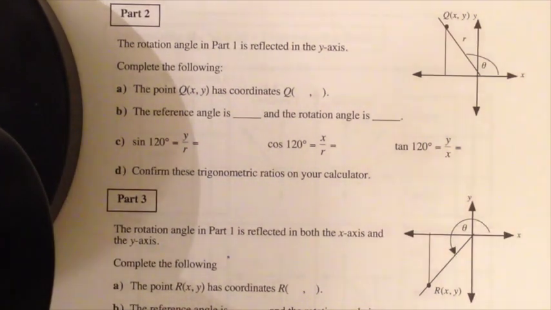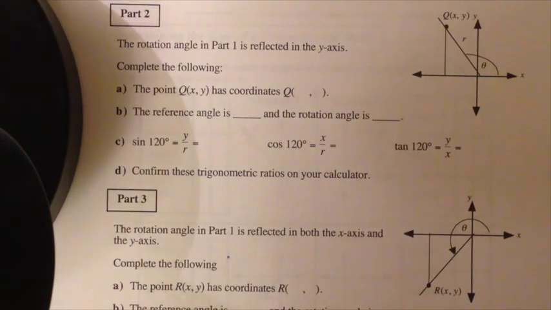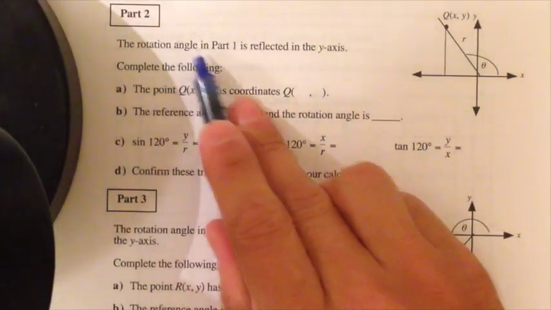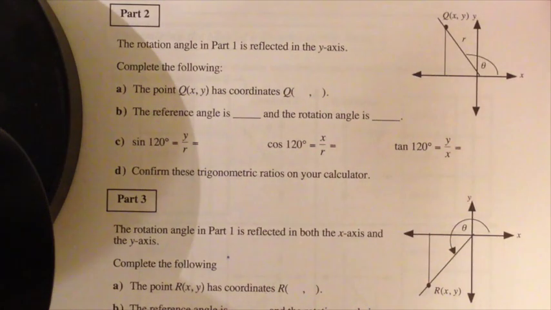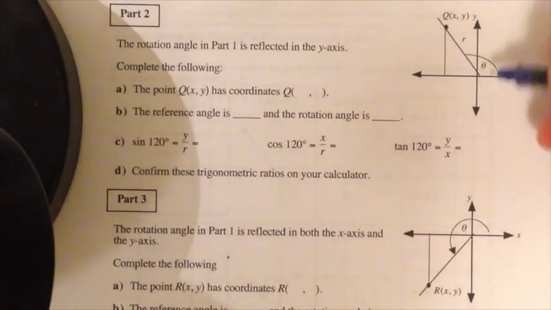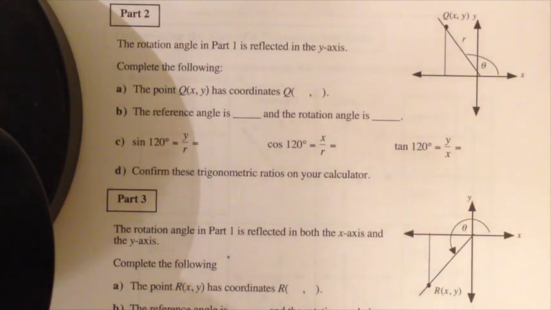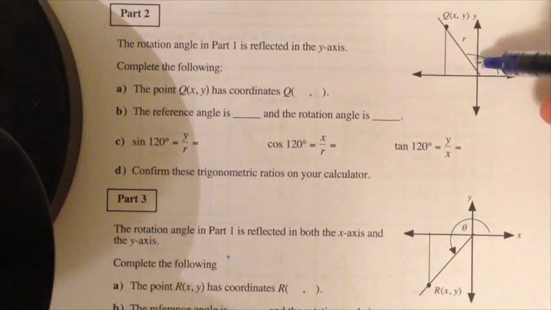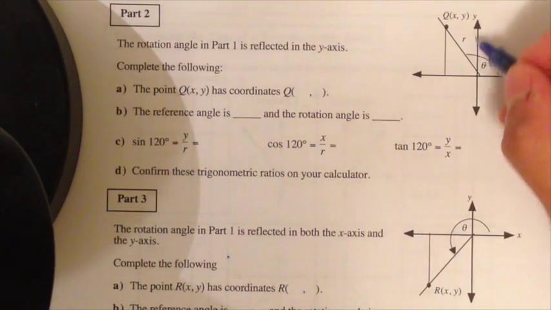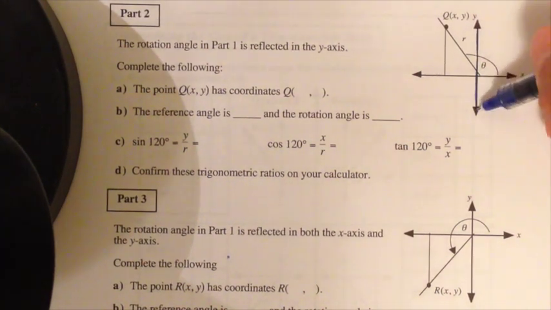Okay, so part 2 and 3 are very similar to part 1. All that's happening is that we're told that the rotation angle in part 1, which was this angle here, is reflected in the y-axis. And so if we compare this triangle and this triangle, we'll notice that they're the same triangles. The only difference is they're being reflected across this y-axis.